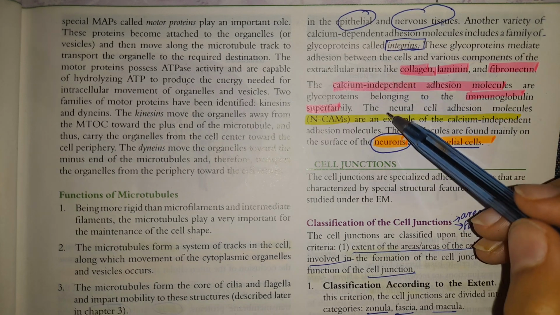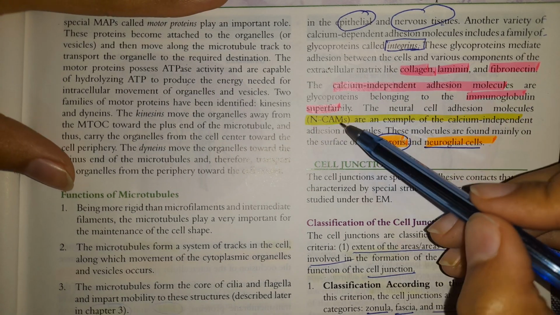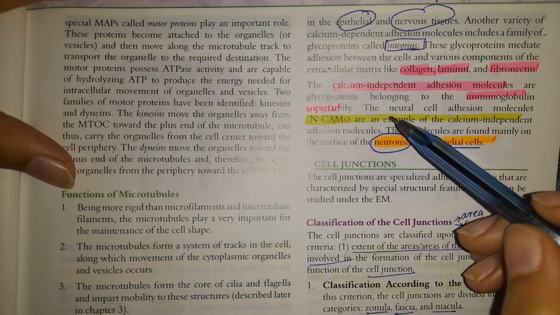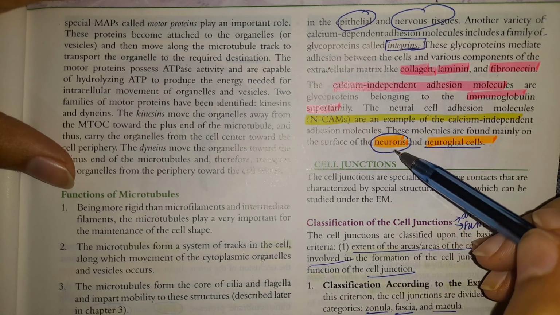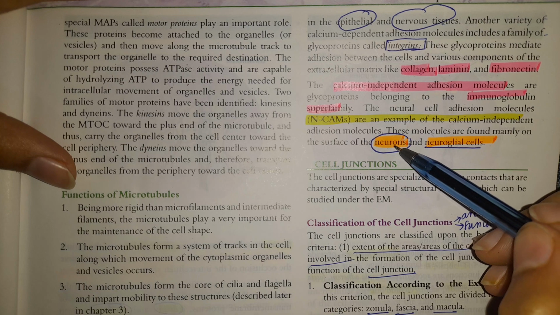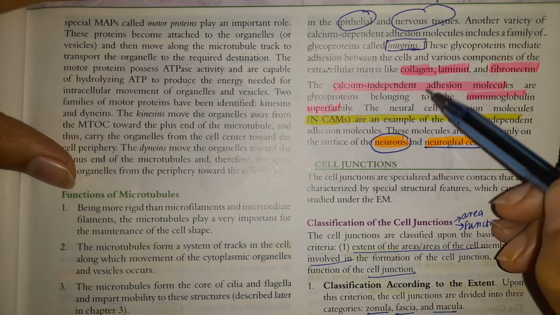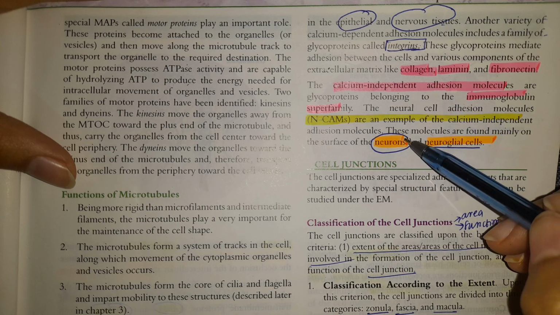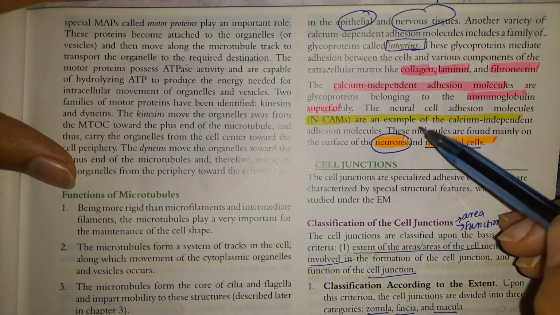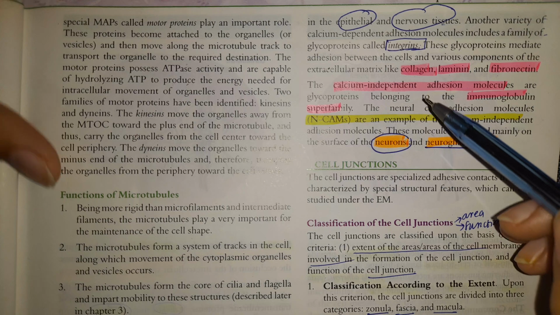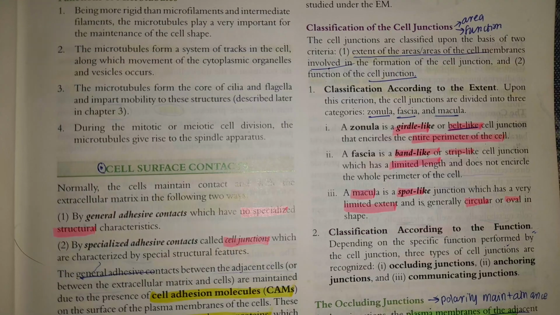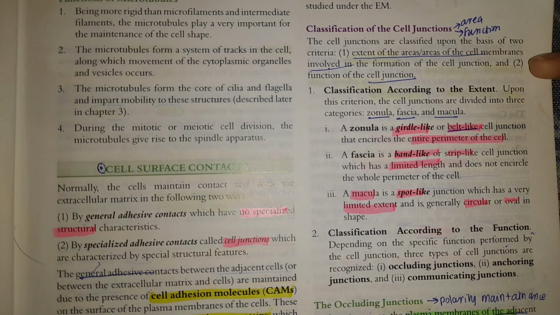Now the calcium independent ones are the neuronal cell adhesion molecule or neural cell CAM. So these NCAMs attach the neuronal and the neuroepithelial cells, and their function does not depend on the calcium ions, because if their function started to depend on the calcium ions, then we will lose the integrity of the central nervous system. So now we have the specialized cell junctions.